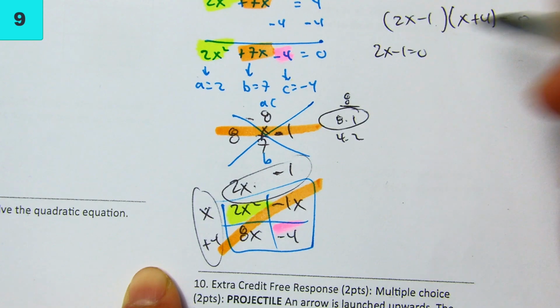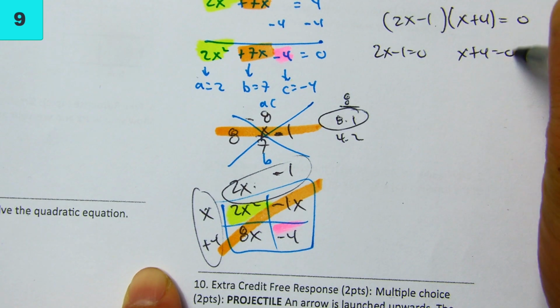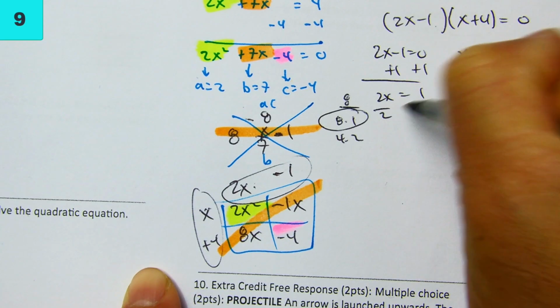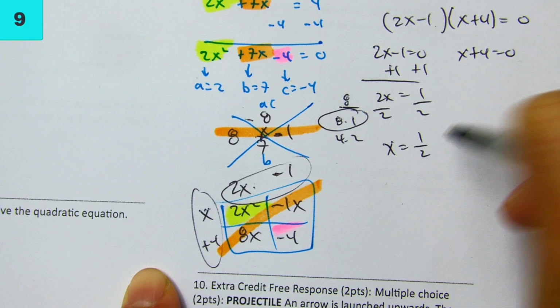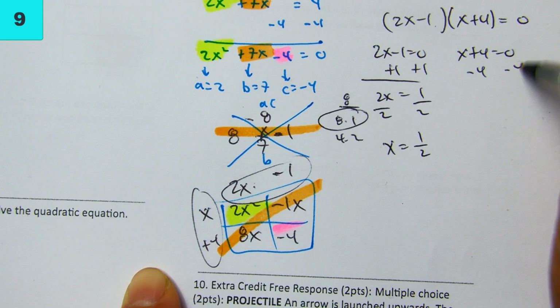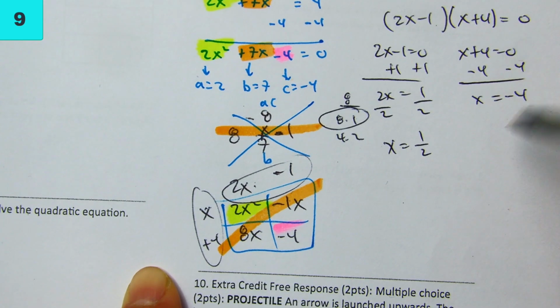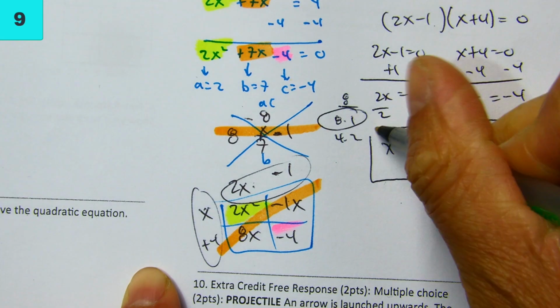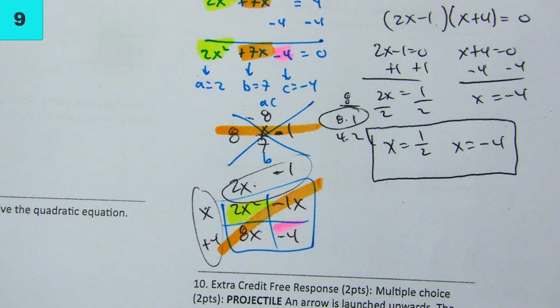Now that it's set equal to 0, I can use the zero product property. Set each equal to 0 and just solve. 2x equals 1, so divided by 2, x equals 1/2. And then x equals negative 4. Those are my 2 solutions, 2 real solutions.